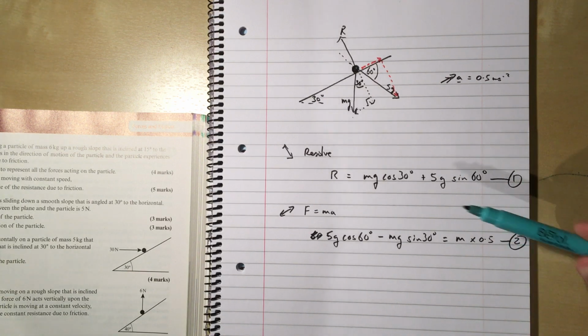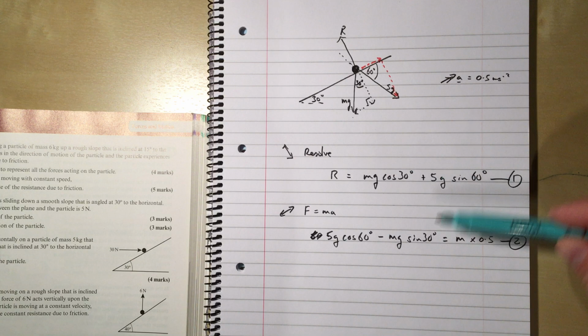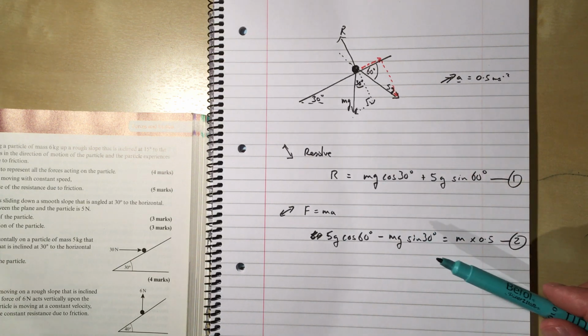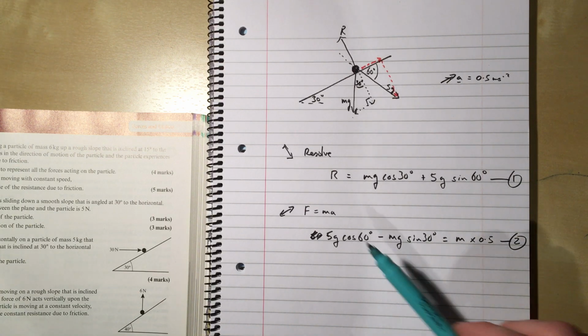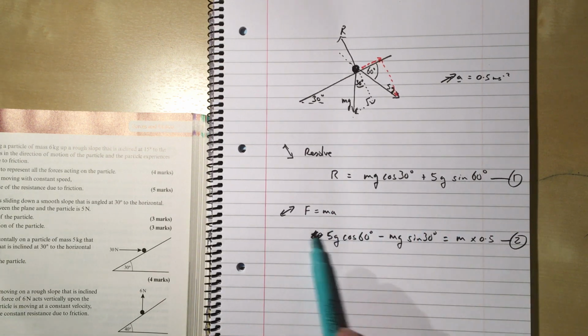Most exam papers, on the questions that look like this, there will be some things missing, and those things that are missing are all the things you've got to find. Sometimes it's 1 thing, sometimes 2 things, sometimes it's 3 things. If there are 2 things missing, these 2 equations will get you the answer. If there are 3 things missing, then there must be some other information going on as well in the question to make a 3rd equation, okay?